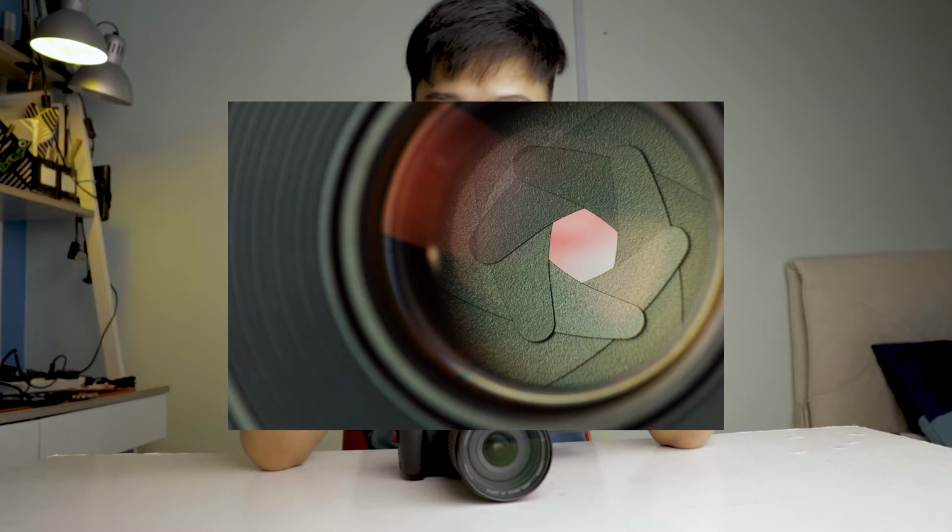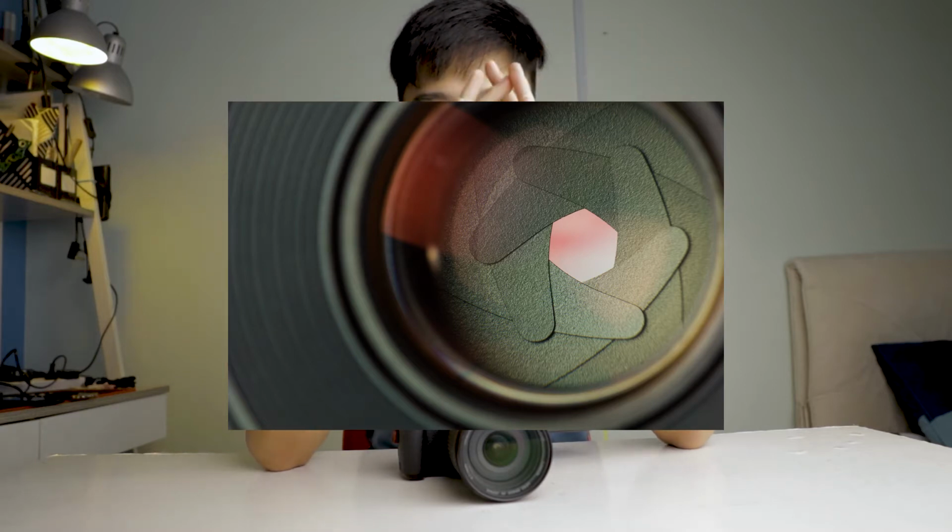Today we're going to be talking about aperture. Now, what does aperture mean? Inside our lenses, there are blades. What does it mean by blades? I'm going to show a diagram up here. What does a blade look like? Basically, in every lens, there are blades that allow the opening to widen or close.